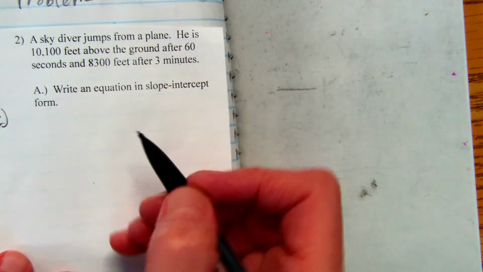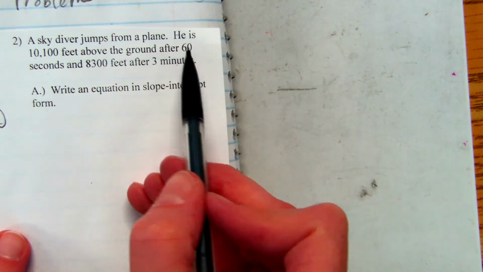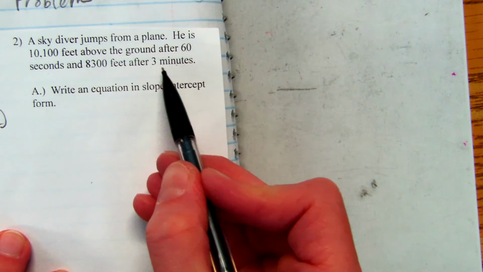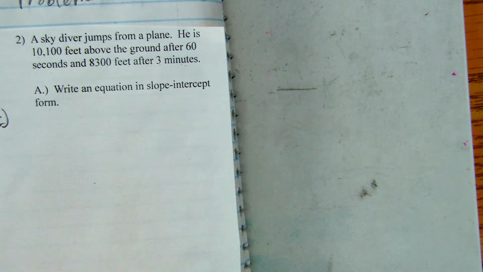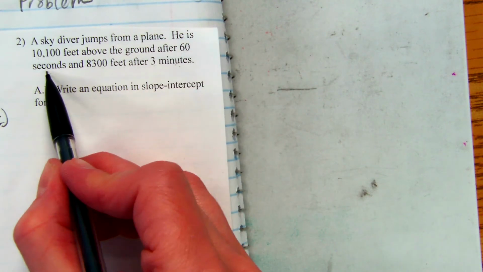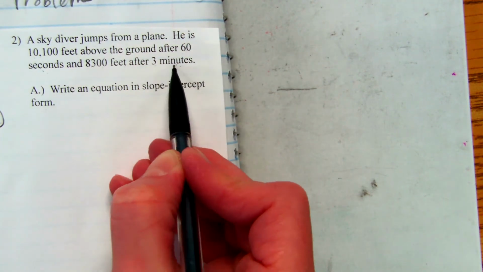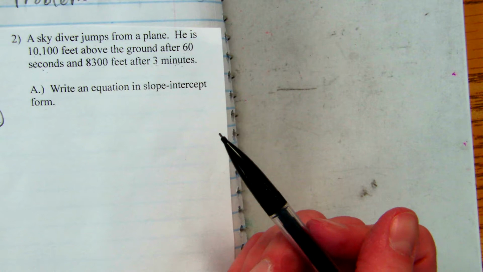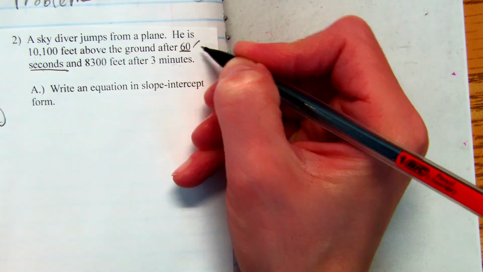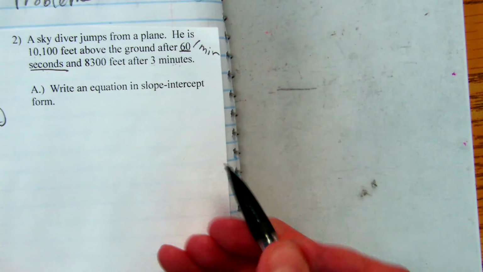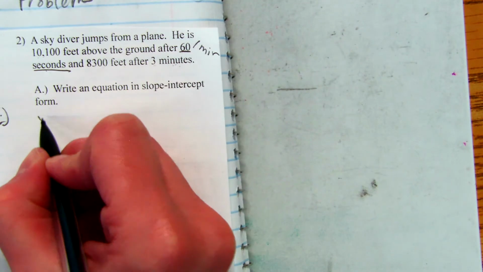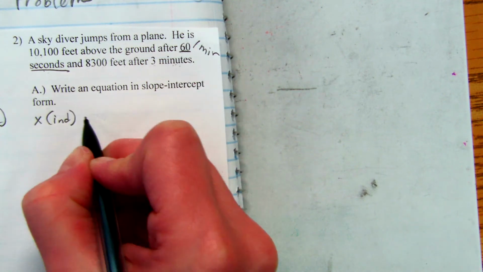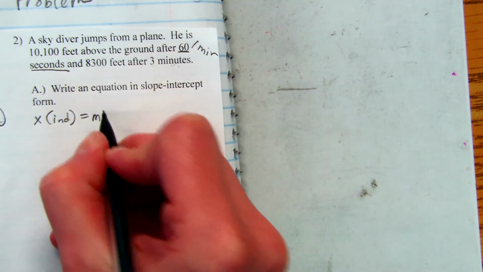So what we're going to do, first of all, did you notice that they gave us 60 seconds and 3 minutes? We need to have those all the same. Either we can change 60 seconds into 1 minute, or we can change 3 minutes into seconds. Which way do you guys want to go? 1 minute. So I'm going to change this 60 seconds into 1 minute. I'm going to write that off to the side. And then we're going to think about setting up our independent and dependent variables. So x is always the independent variable, which in this case is going to be the minutes.